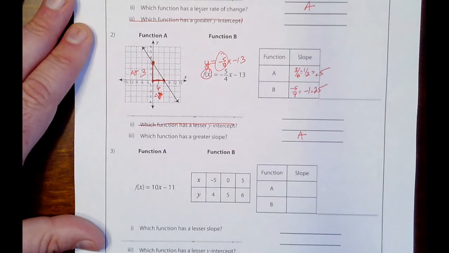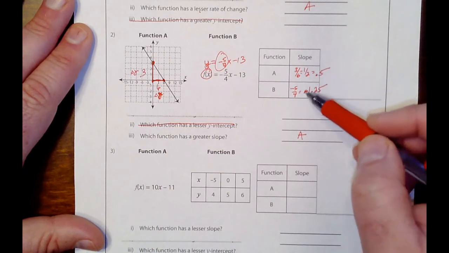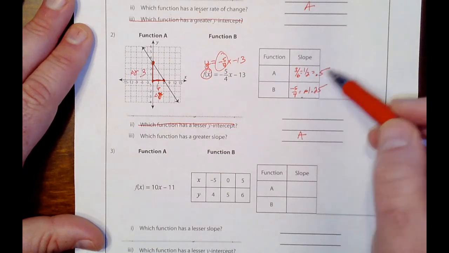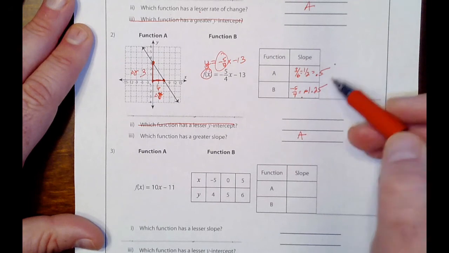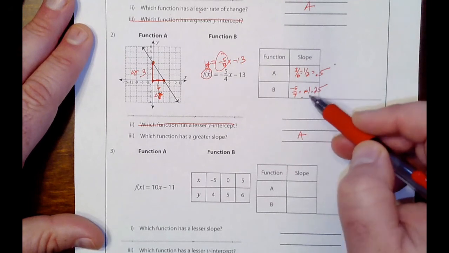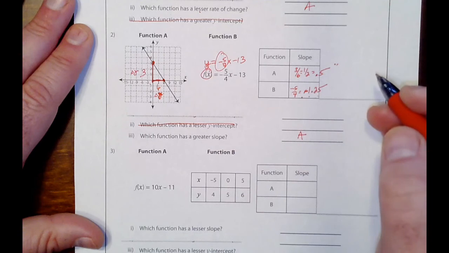If they got a little bit tricky and say which one's the greater rate of change, you would then just ignore the negative sign. Greater slope, you have to use the sign, and 0.5 would be the answer for the greater slope. If they say greater rate of change, you ignore the sign and say which number is bigger inherently. Is 1.25 bigger than a half? It sure is. And you have to do it that way.